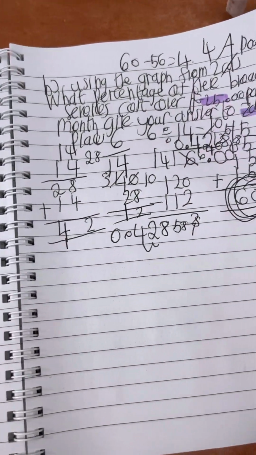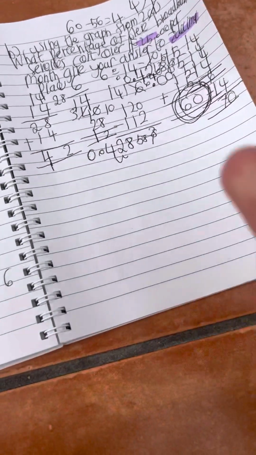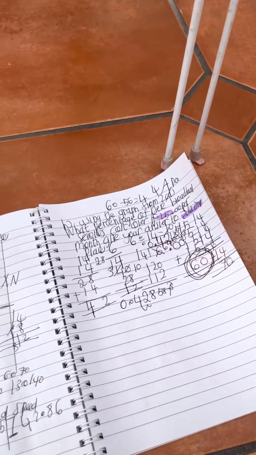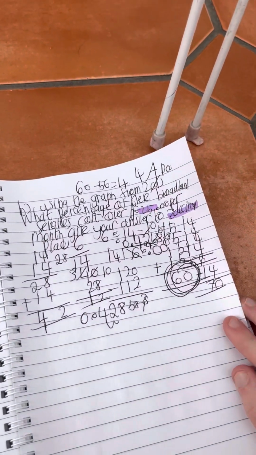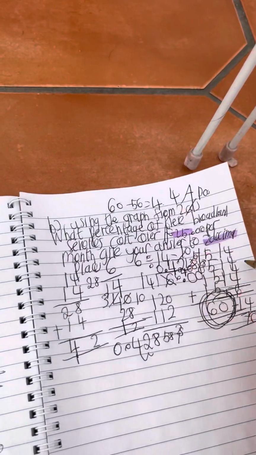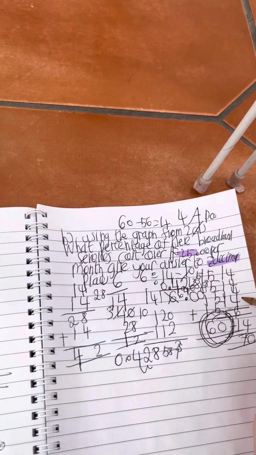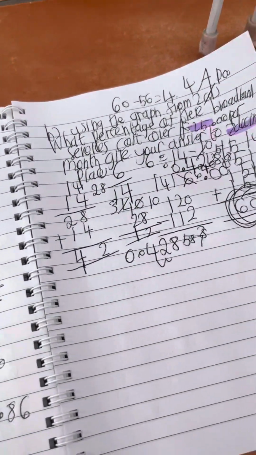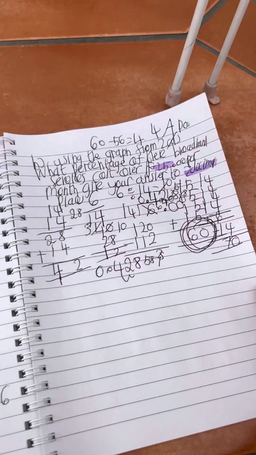Okay, first thing we're going to do is 6 divided by 14. So how many 14s go into 6? You can do the long process, because we can't do 14 into 6 because 14 is bigger than 6. So that's going to be 14 plus 14 plus 14 plus 14. So 4 times 14 is going to give us 56.